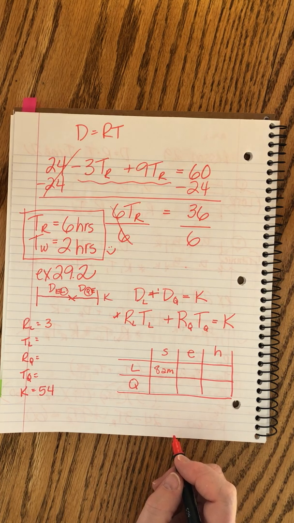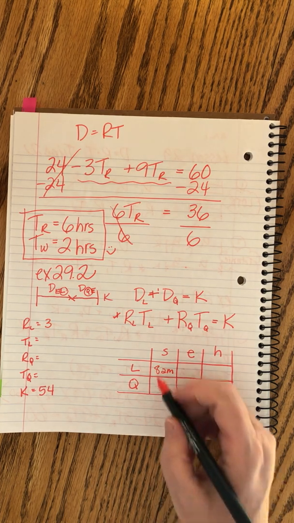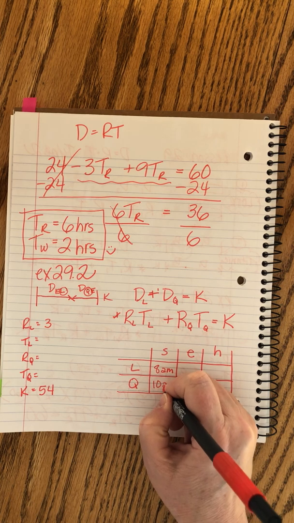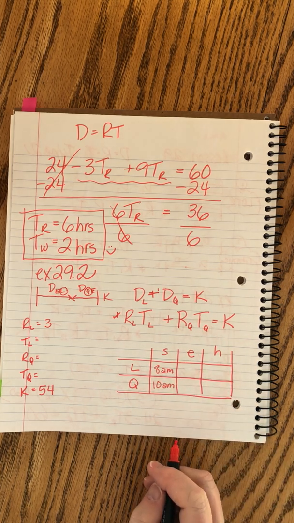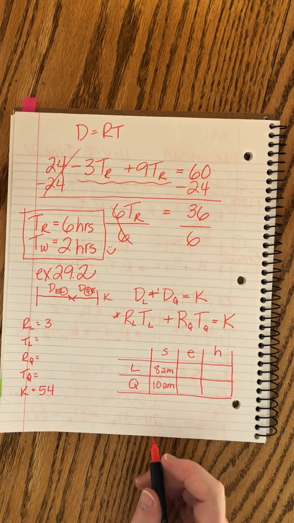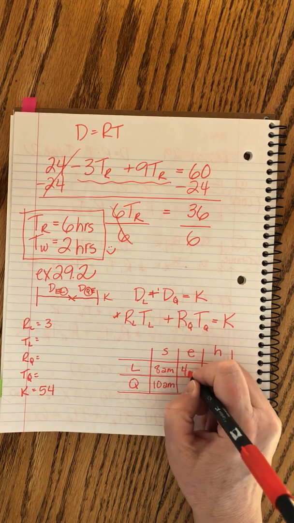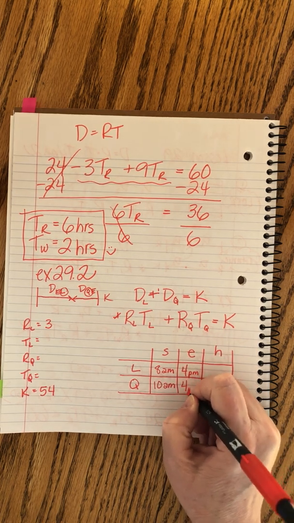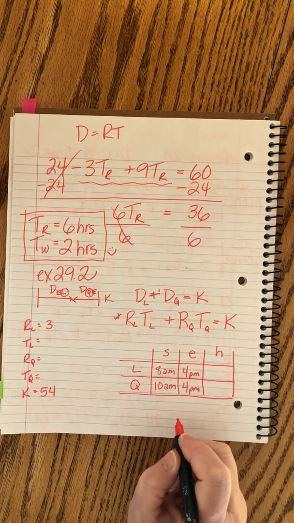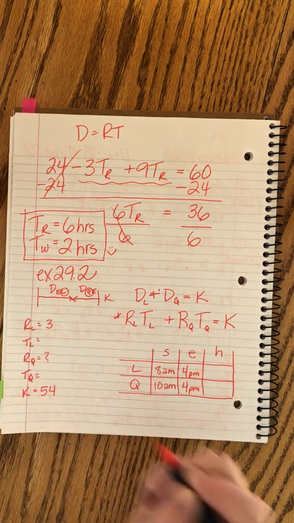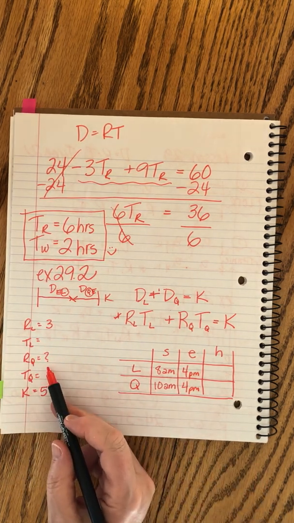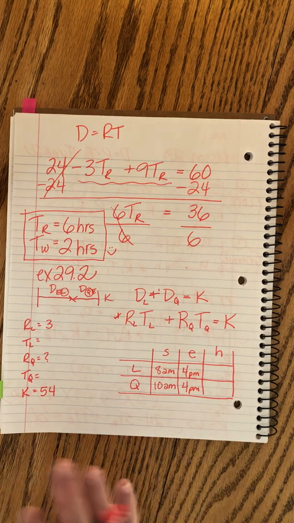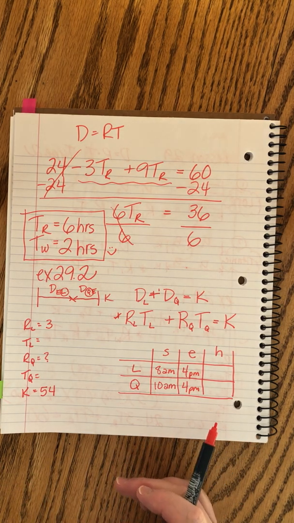2 hours later, the Queen set out to meet him. Okay, so she slept in. 2 hours later is 10 a.m. If they met at 4 p.m., how fast did the Queen travel? So the rate of the Queen is what we're trying to find. Sometimes I put a question mark there so I know exactly what it is I'm trying to solve for.